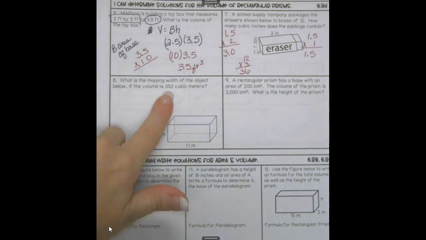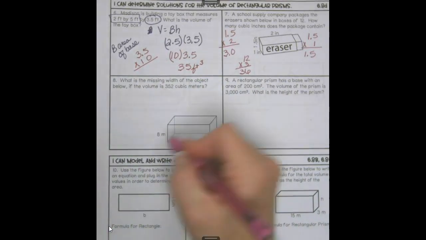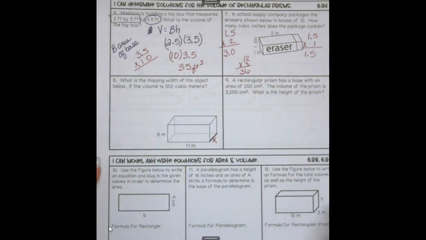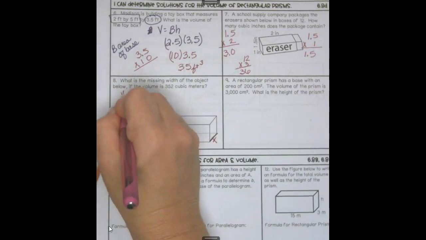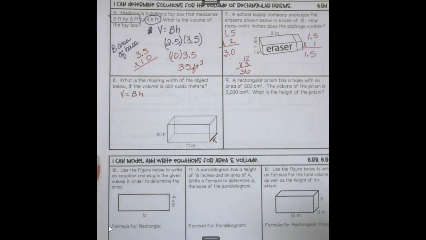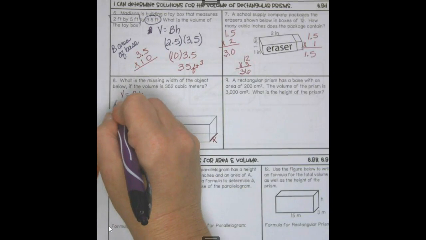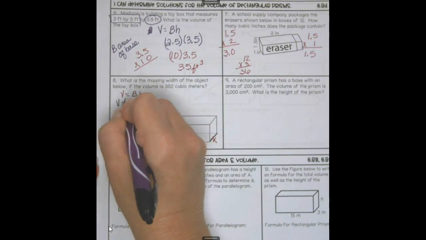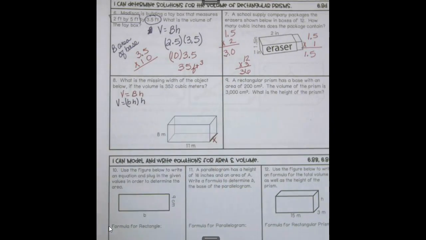So what is the missing width of the object below if the volume is 352? So we are missing this, the width. So I know volume equals area of the base times the height. I am going to fill in the information that I know.